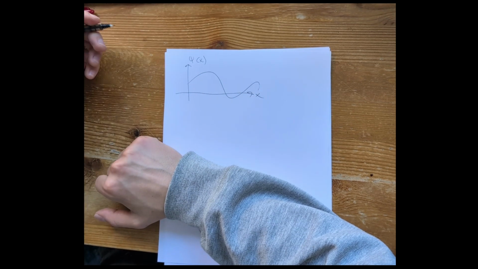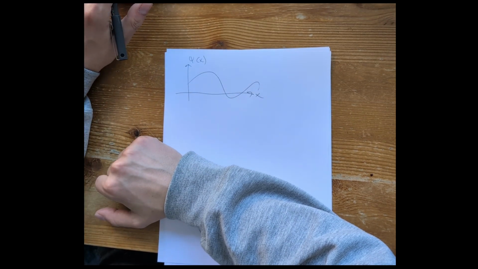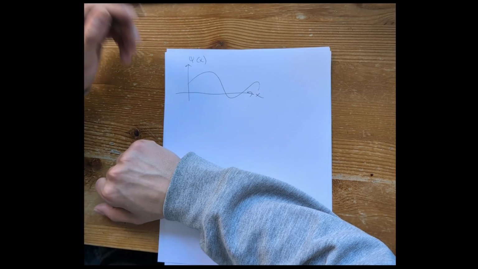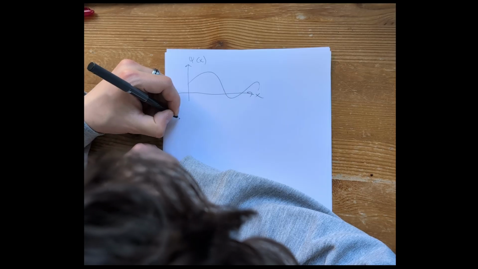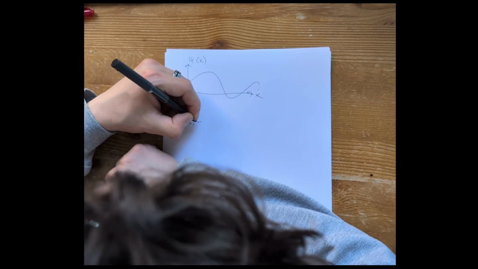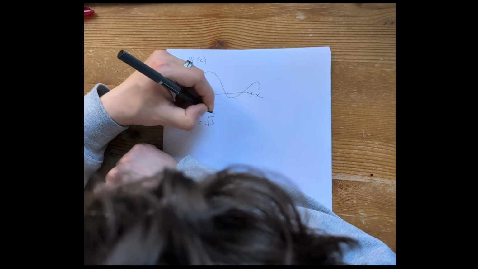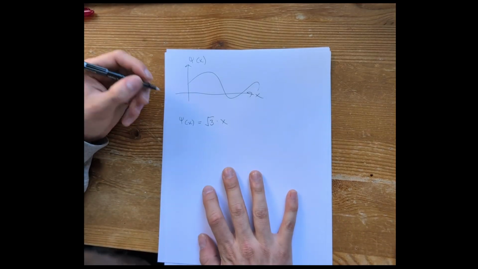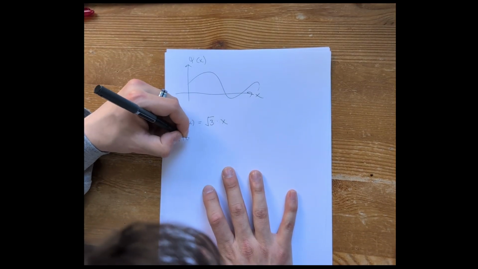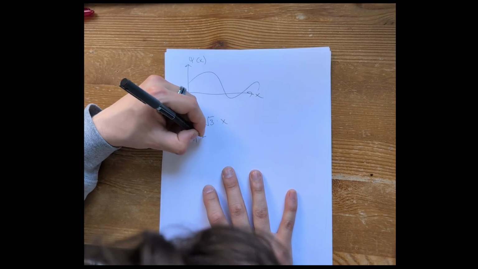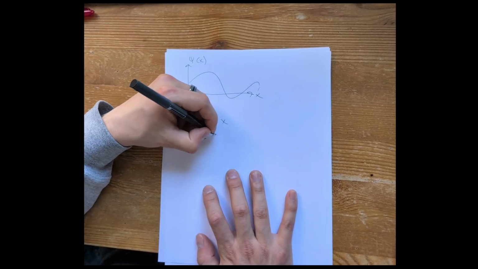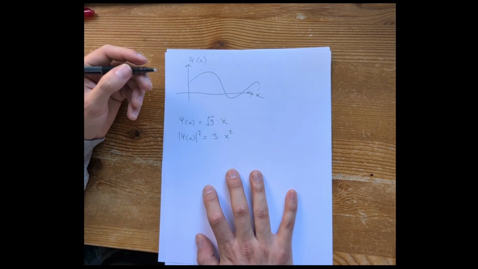Actually, I don't even need to draw a picture, because once we square the wave function, we don't really need to look at how it looks. So anywho, we have the wave function, which we found out was square root 3 times x. The wave function squared is equal to, distribute the square, 3 times x squared.